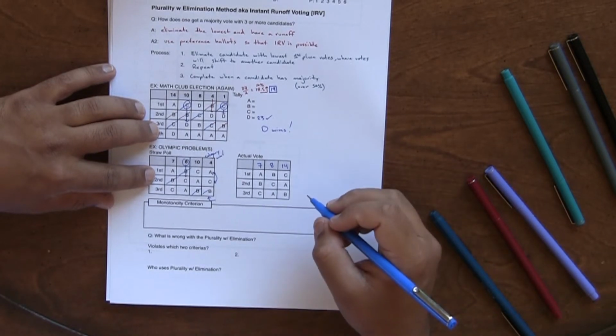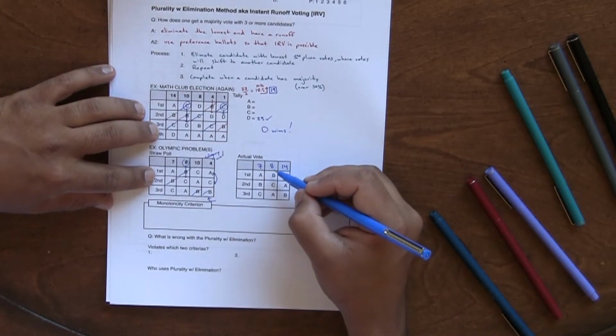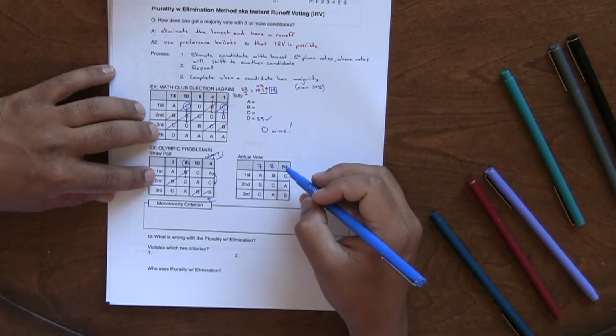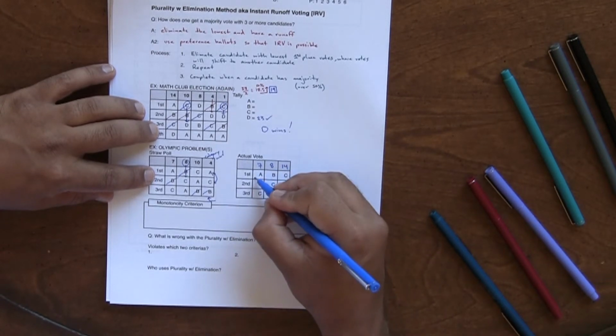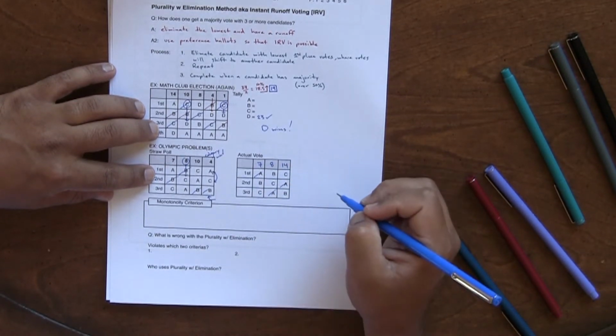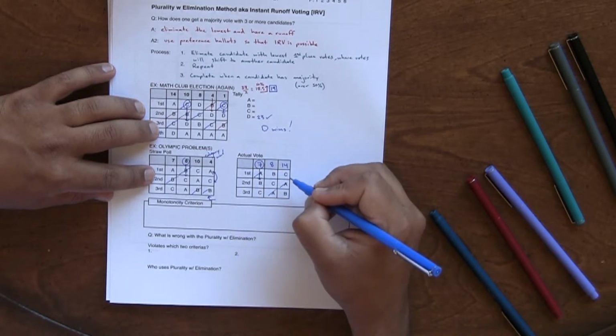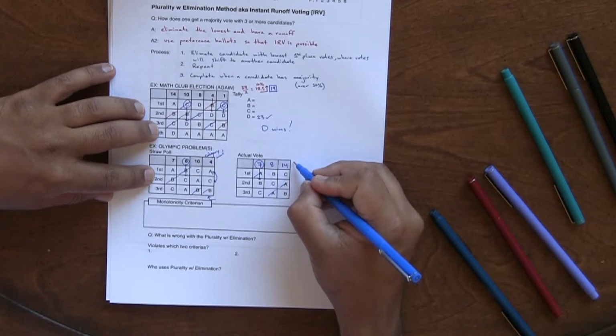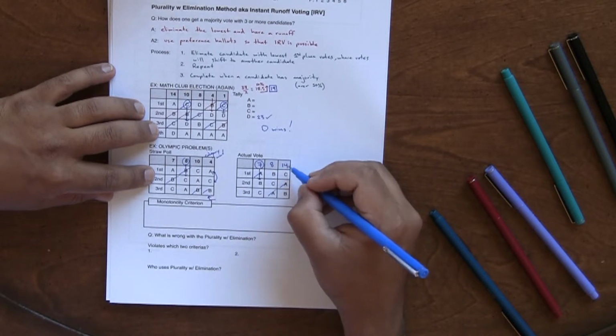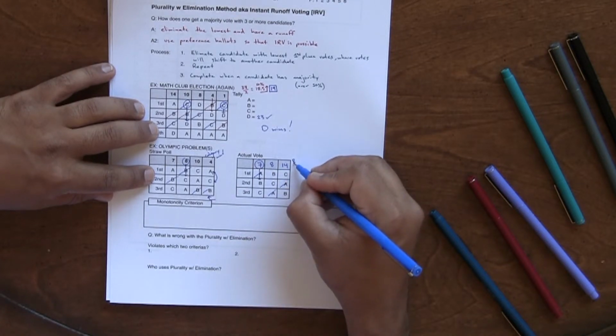Now let's see who wins. You have 7, 8, 14. Who has the least? A does, so A is gone. These votes go to person B. B has 15, Calgary has 14. So Barcelona wins?